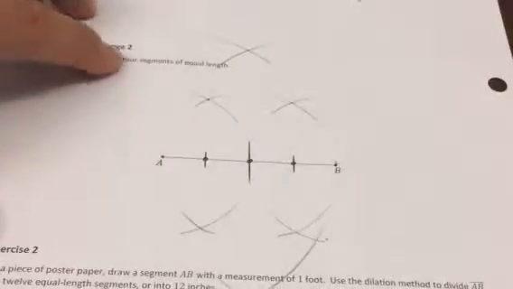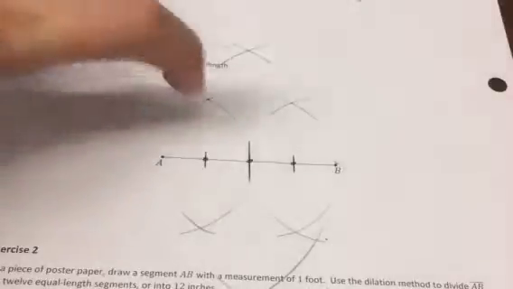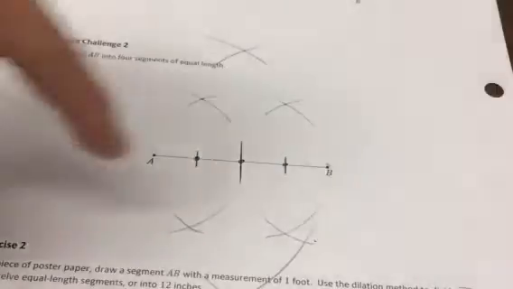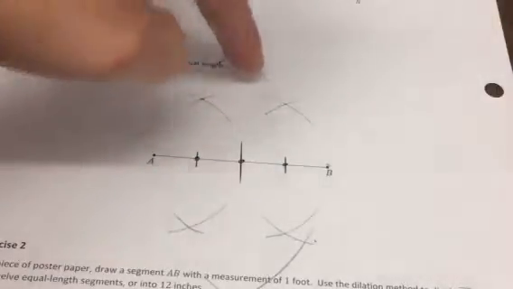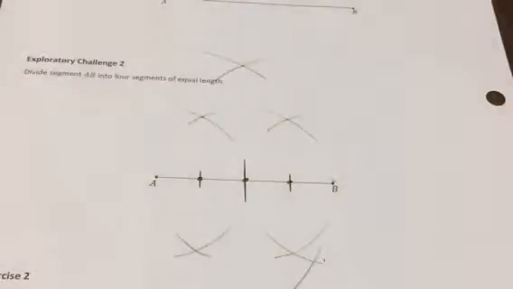All right, so if you did this correctly, it should look something like this. Again, it's just doing perpendicular bisectors. So if we have an even number, they want us to break this into an even number of segments. All we have to do is the perpendicular bisector. So 1, 2, 3, 4 equal segments. All right, and notice we did the perpendicular bisector 1, 2, 3 times.